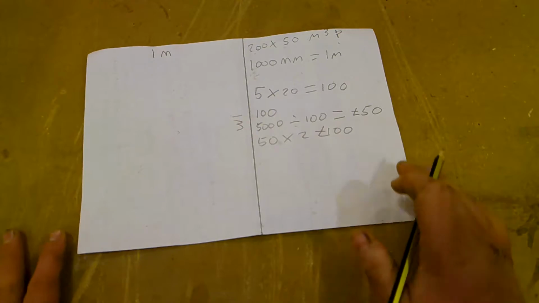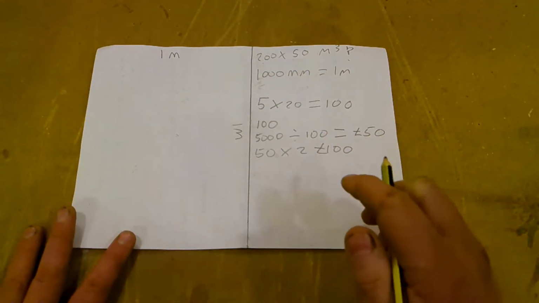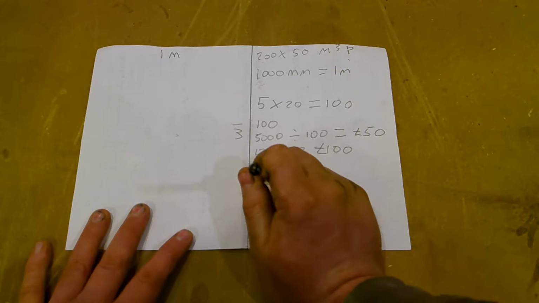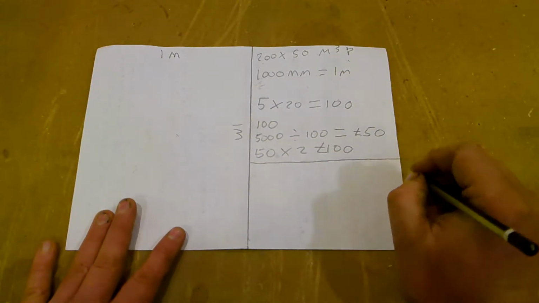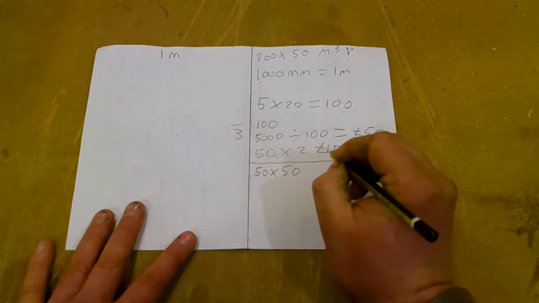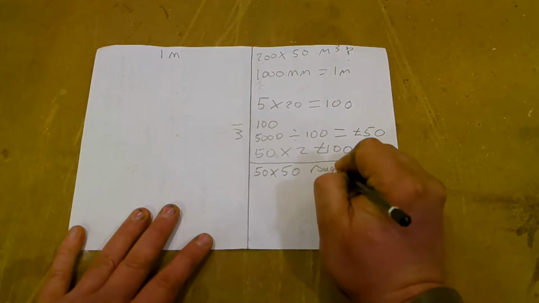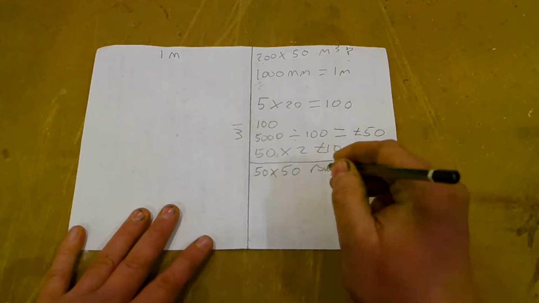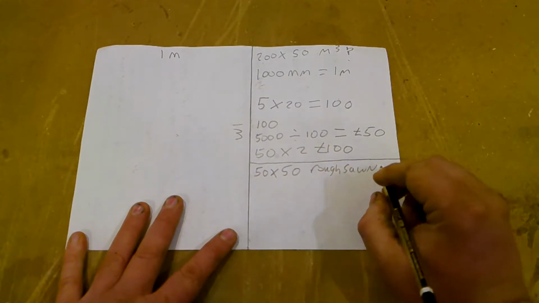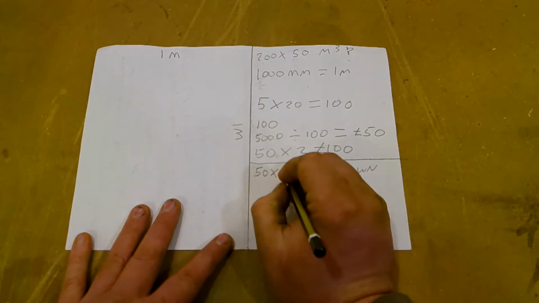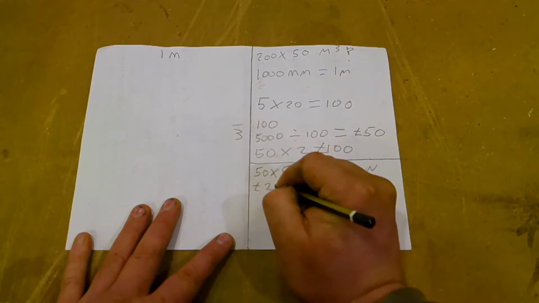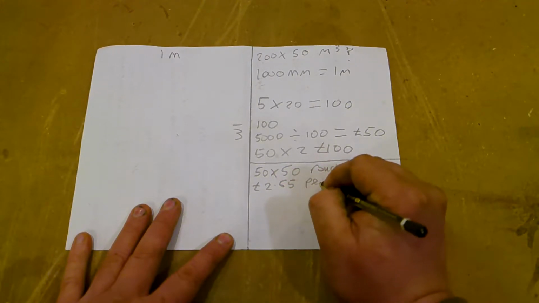Now, if we turn the tables and suppose that we know the price per linear metre but we don't know the price of a cubic metre, we can do another simple calculation. Let's suppose we're talking about 50 by 50, and let's just say it's rough sawn. In reality, if you bought 50 by 50 it would most likely be smaller, but we'll say it's 50 by 50. Species of wood doesn't matter on this occasion. And let's suppose it's £2.55 per linear metre.